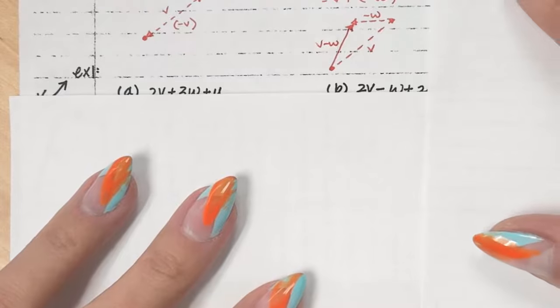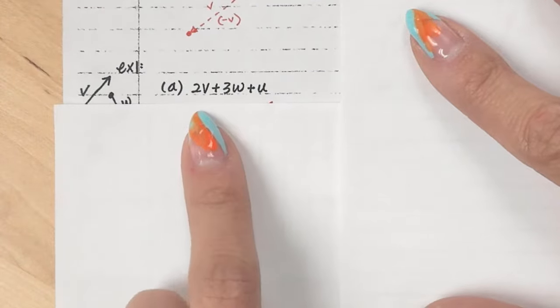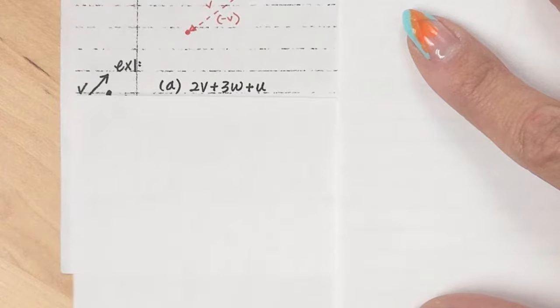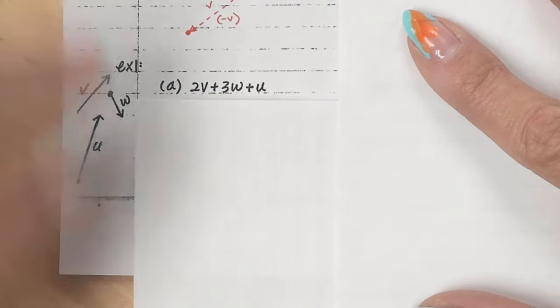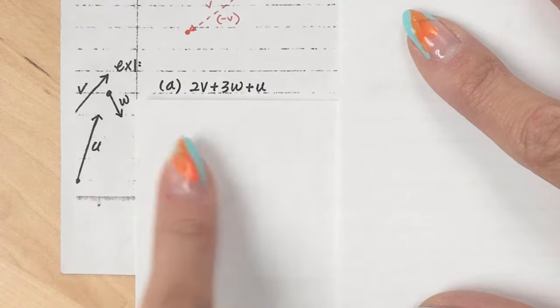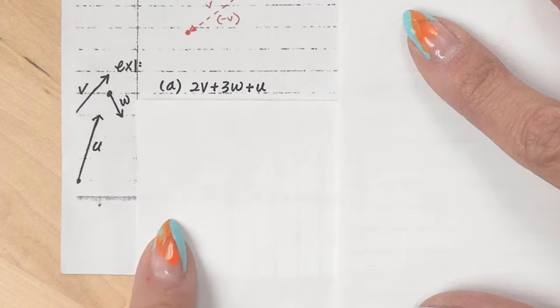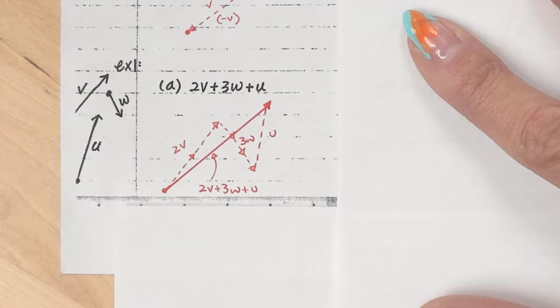Okay, so this one looks kind of crazy, but you should give it a try. Is it this one? I don't know, we'll see. So 2v plus 3w plus u. So you have 3 new vectors right here, okay? So here's your v, here's your w, here's u, okay? So start, let me see where you should start. Start like down here, and then you'll have enough room, okay? Start down here, give it a try, and then you're going to check.